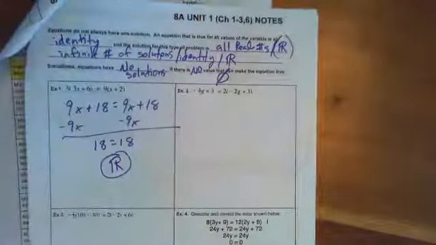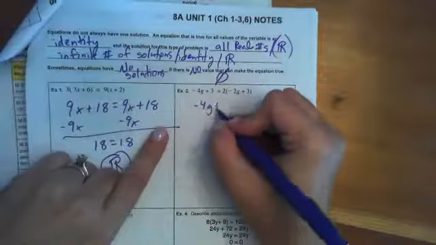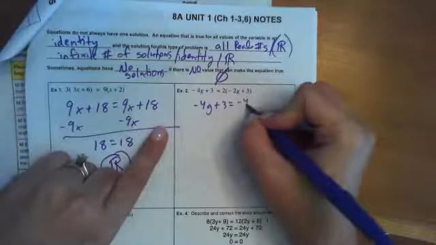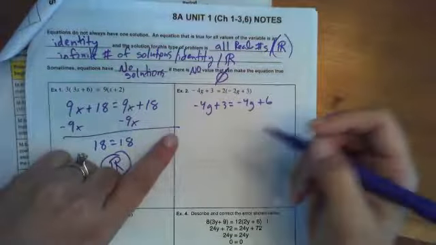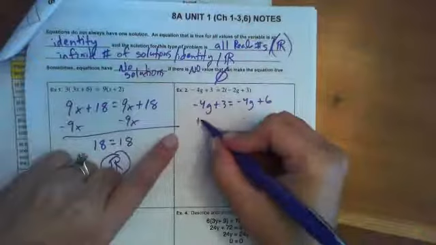Example 2. Same thing. We're just going to go ahead and solve. Negative 4g plus 3 equals negative 4g plus 6. Okay. I see what's happening already. Okay, let's add our 4g to both sides.